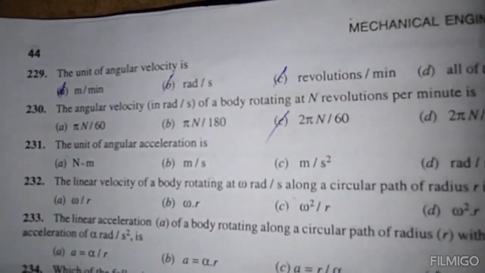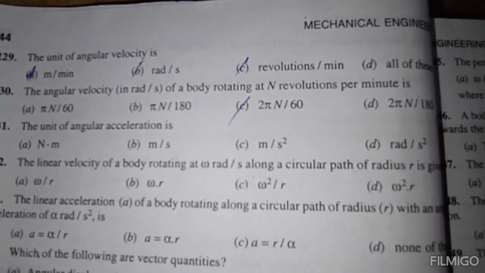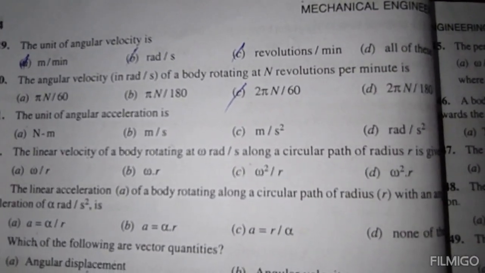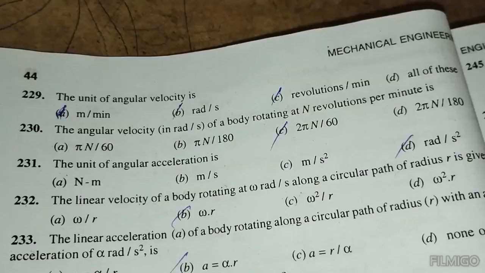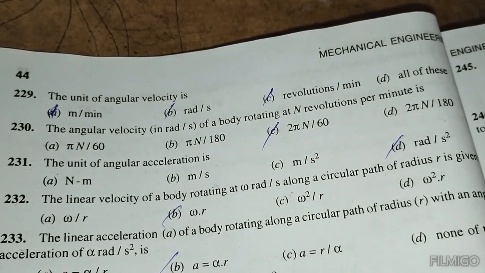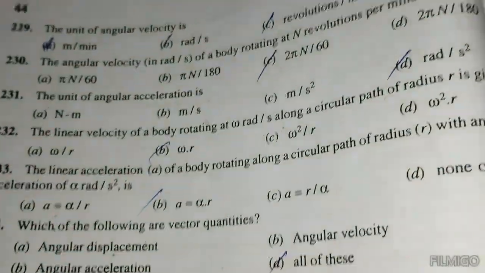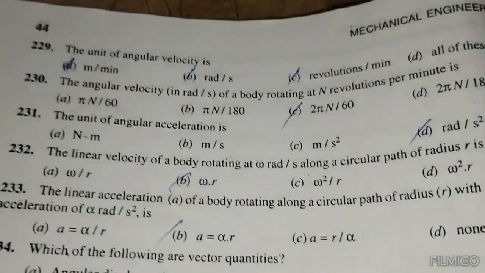The unit of angular velocity is radian per second or revolution per minute. The angular velocity of a body rotating at N revolutions per minute is 2 pi N by 60. The angular velocity in radians of a body rotating at N revolutions per minute is 2 pi N by 60.